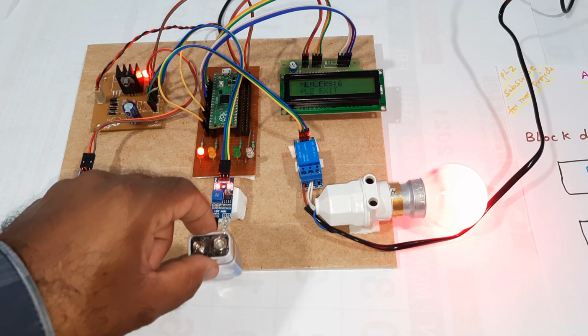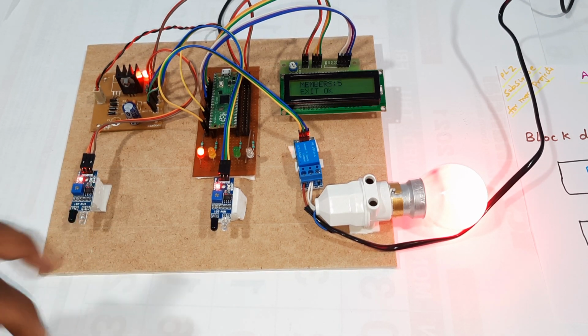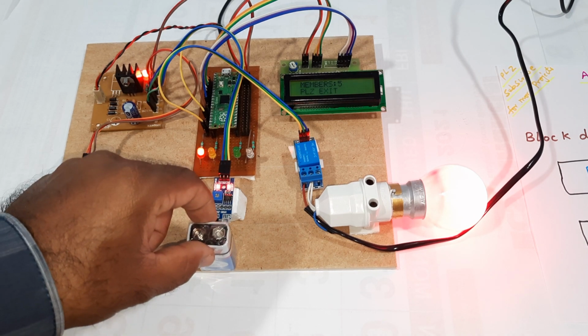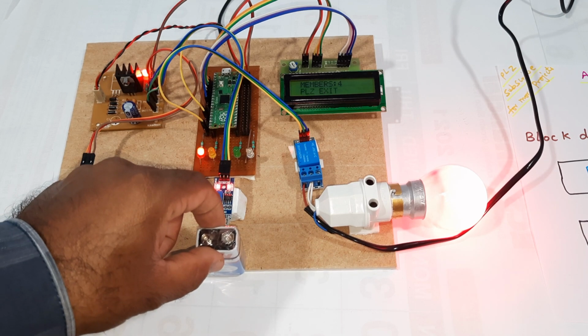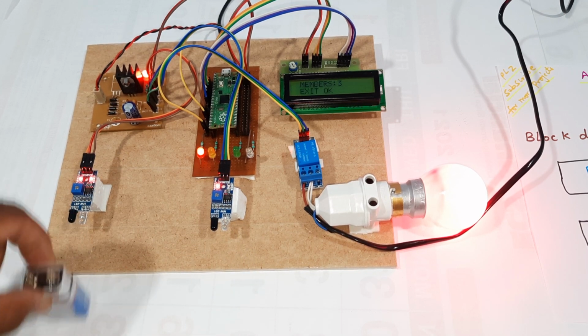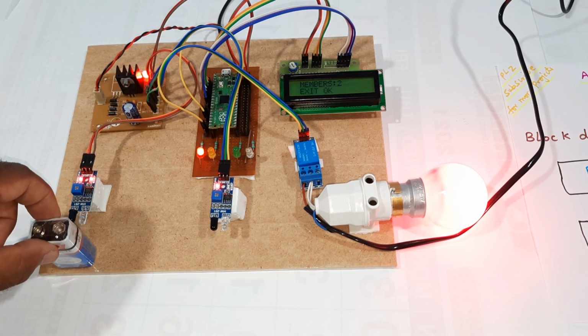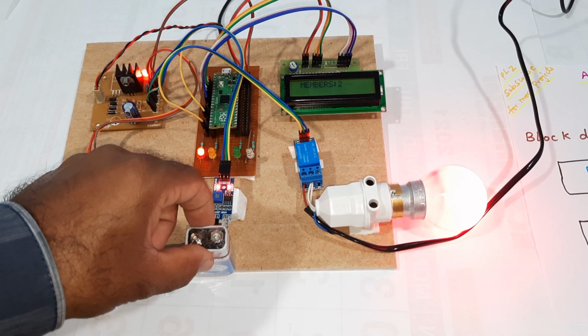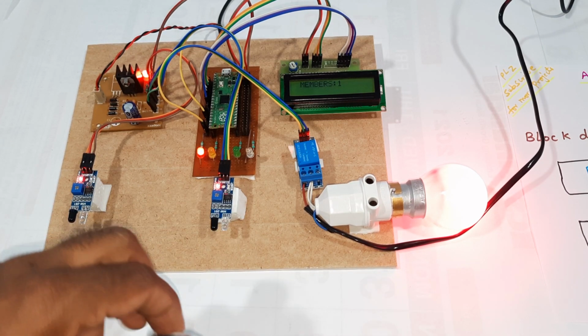Okay, count is 5, 4, 3, 2, 1. So now it goes to 0.